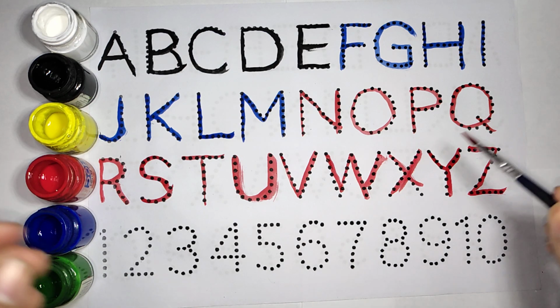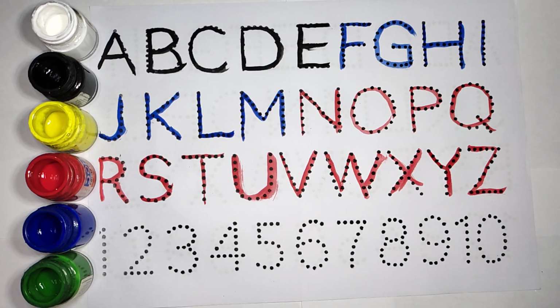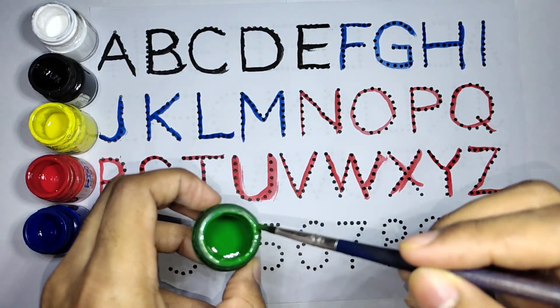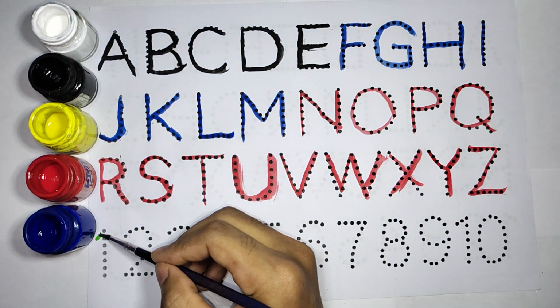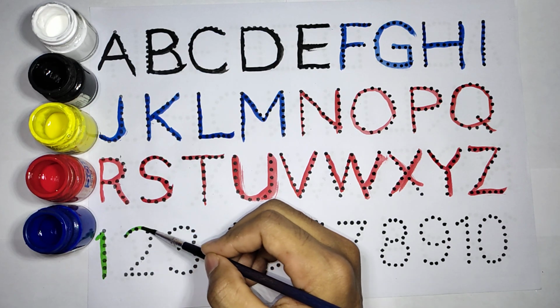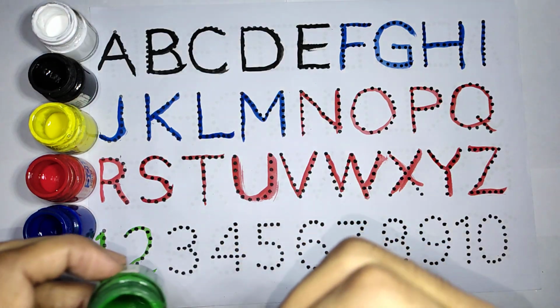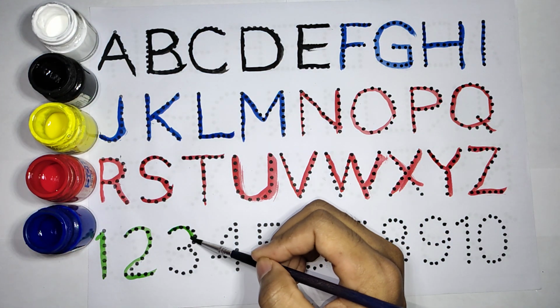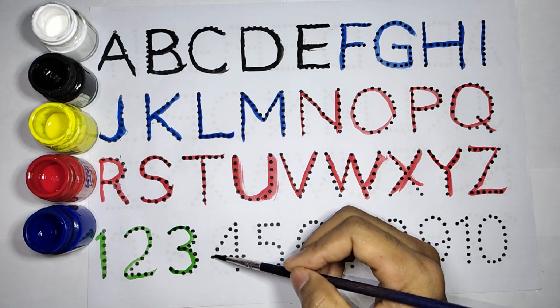The next one is numbers. Now we draw numbers. Now we use the color of green. First we draw the number 1. O-N-E, 1. And the next one is 2. T-W-O, 2. Now we draw 3. And the next one is 4.